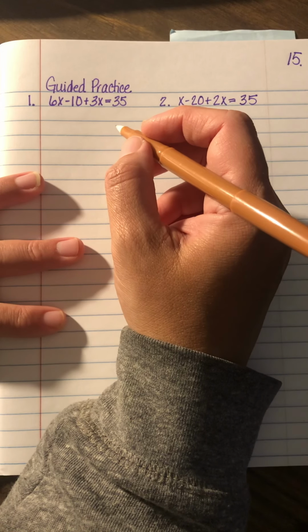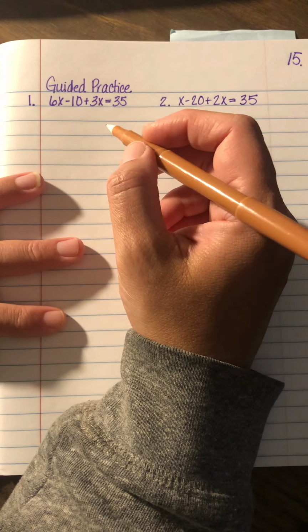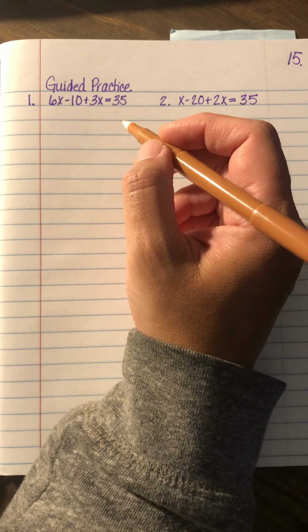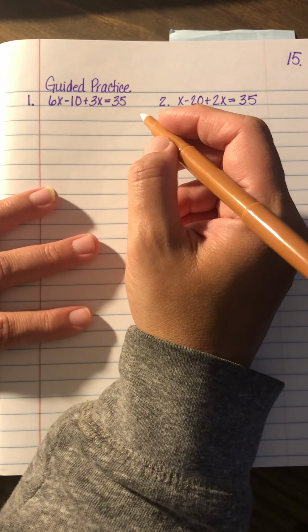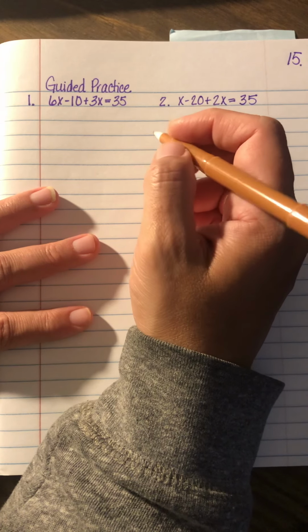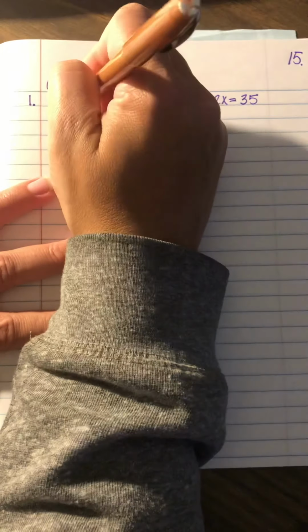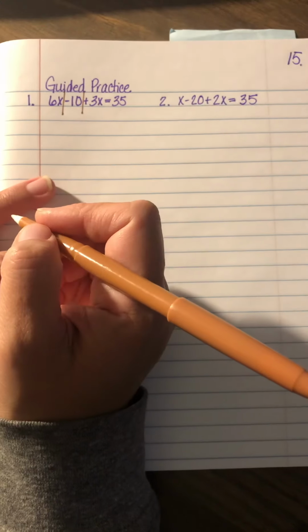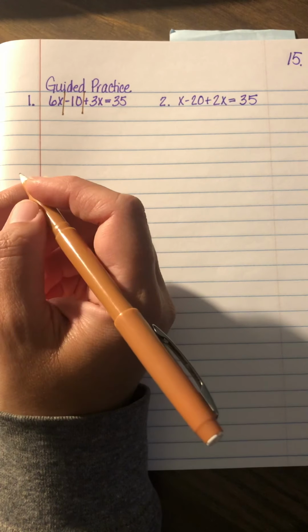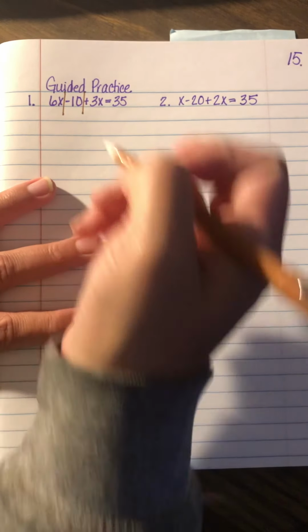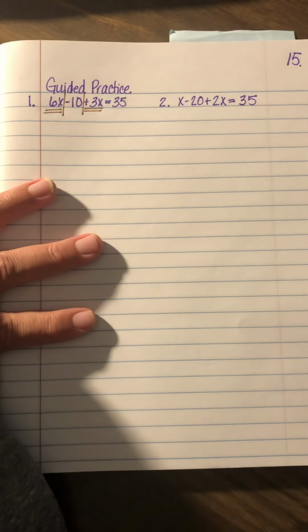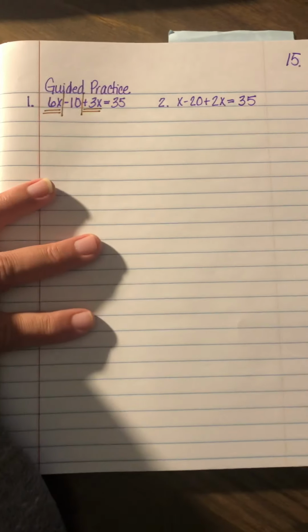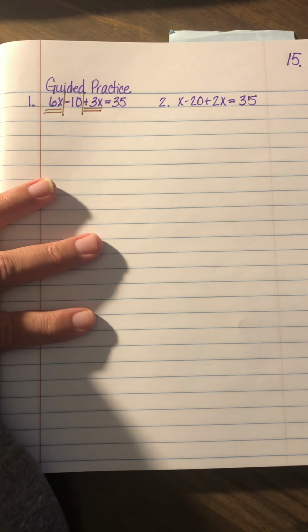We're going to start with number 1. Number 1 says 6x minus 10 plus 3x equals 35. So following our steps on page 14, we're going to draw our lines in front of the plus and minus signs. Next, we're going to combine our like terms, and again, remember, marking those like terms may be helpful. I typically just use underlines like this, but you can use a circle, a box. You could use your highlighters, different colors.